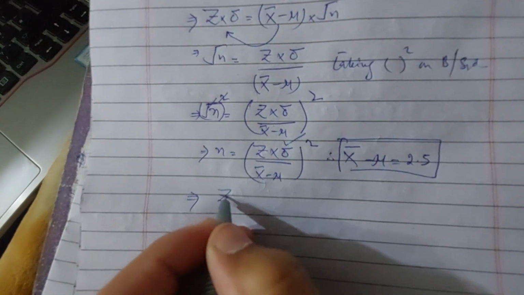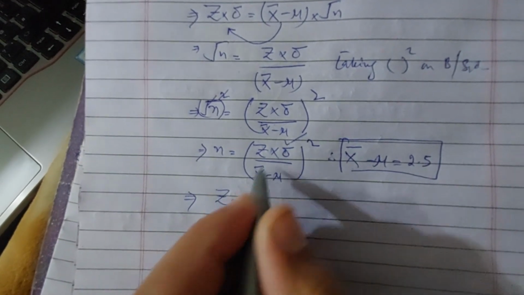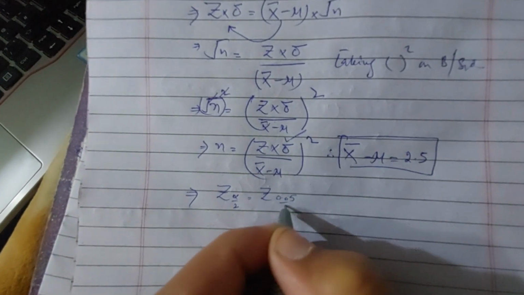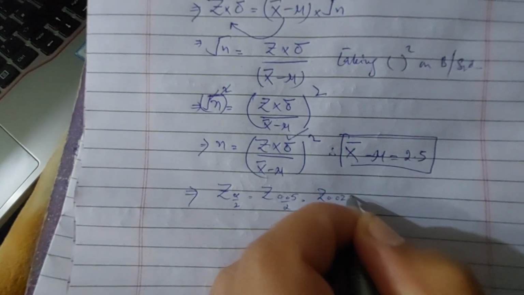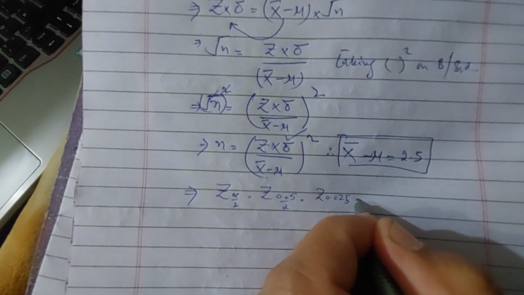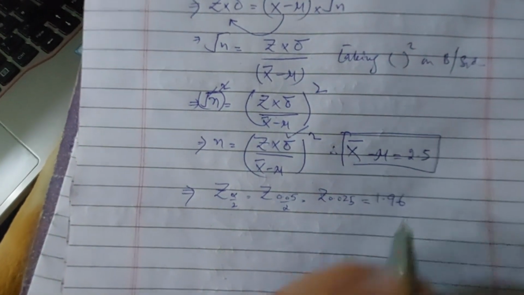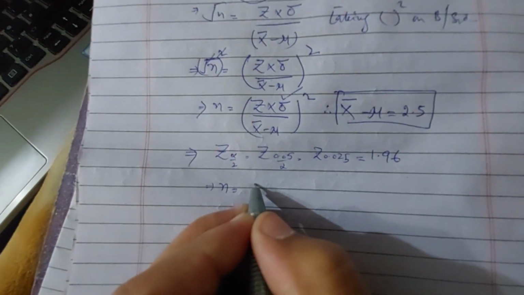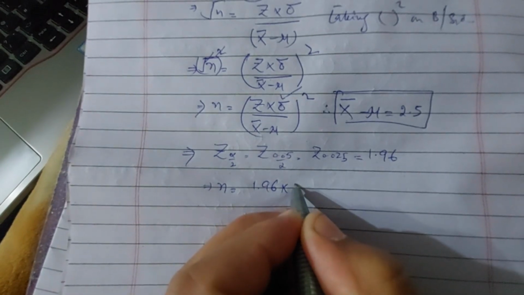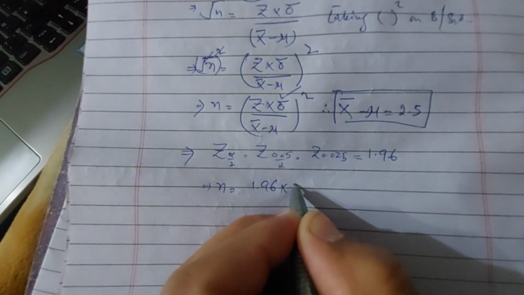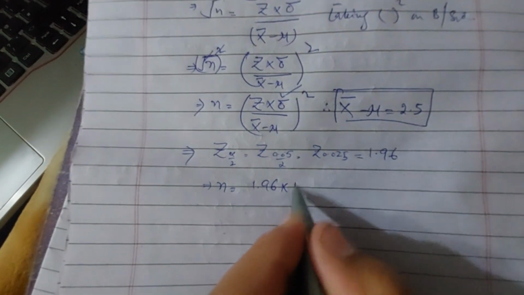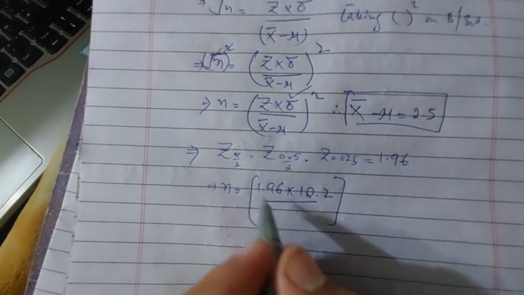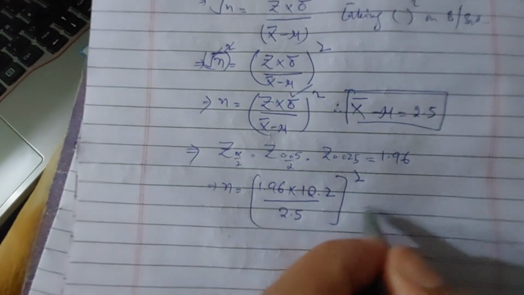Now this z is equal to z of alpha by 2, so z of 0.05 divided by 2 is equal to z of 0.025, and this is equal to 1.96. So n is equal to 1.96 multiplied by the standard deviation, which is 12.2 seconds, divided by x bar minus mu, which is 2.5 seconds, whole square.